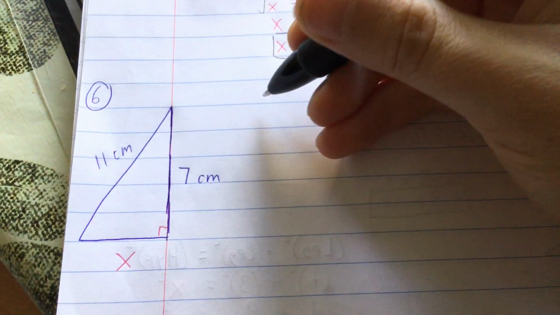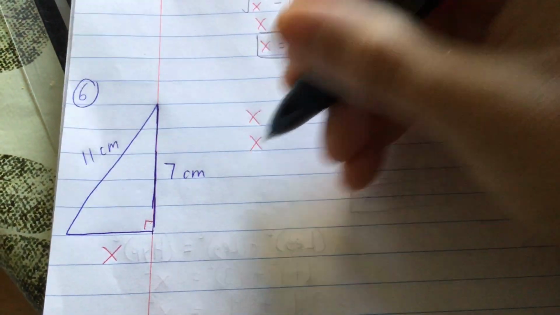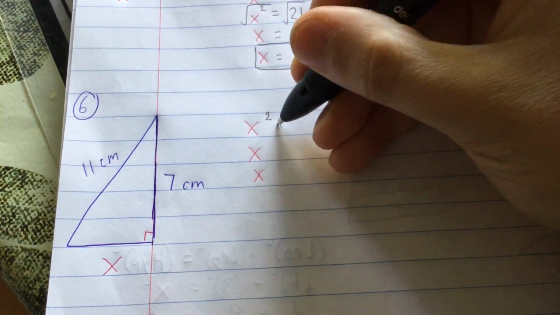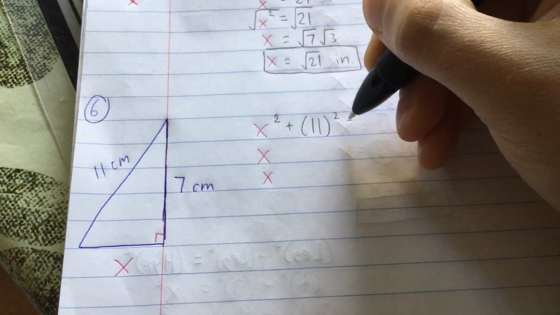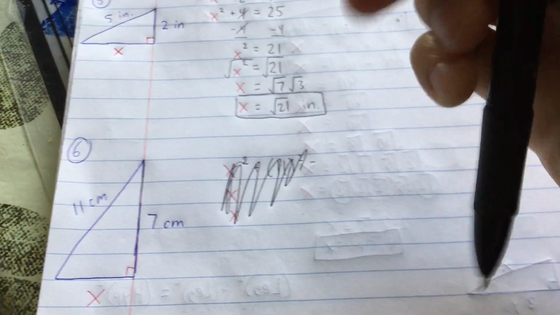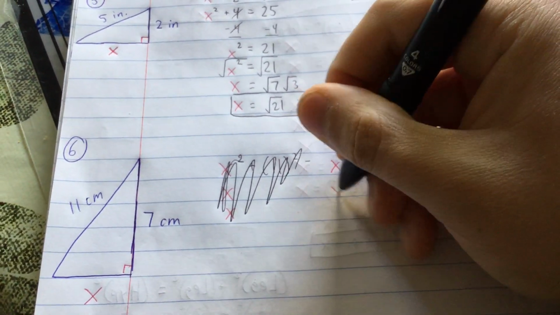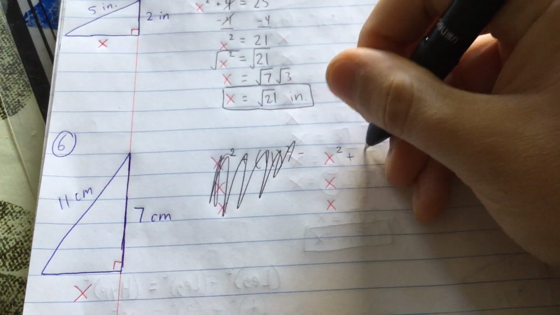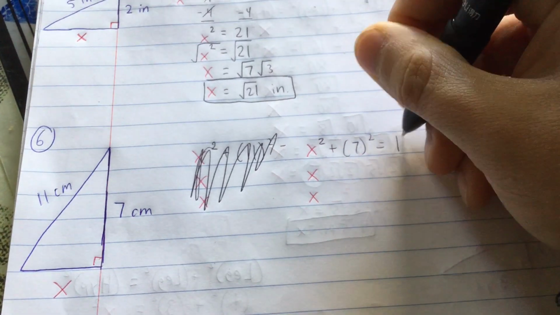Okay. 11 centimeters, 7 centimeters, and x. Well, now we've got the Pythagorean theorem. X squared plus 7 squared equals 11 squared.